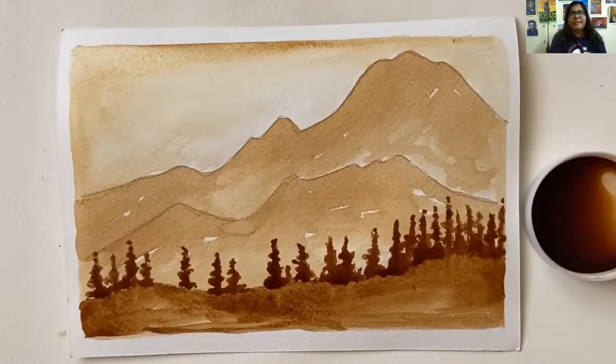Okay, so what did we learn while painting today's painting? What did we learn? So first we learned the process of mixing of water with coffee, just like we used to do in watercolors. So what did we do? First we painted half of it with the coffee color and next we added water. So we learned how to fade up the colors using water.